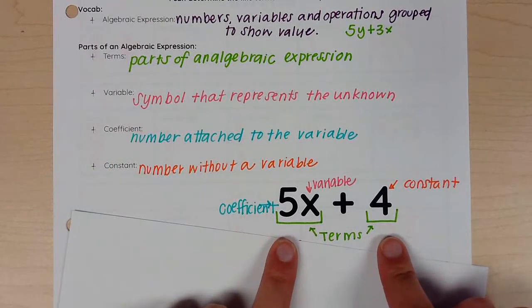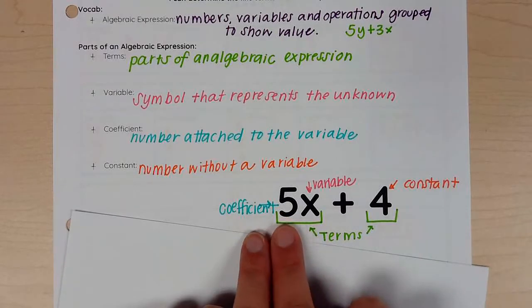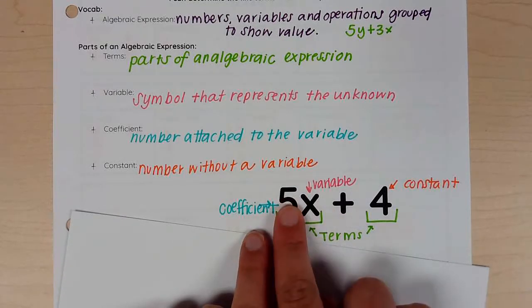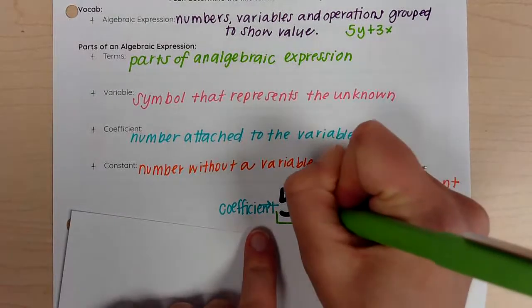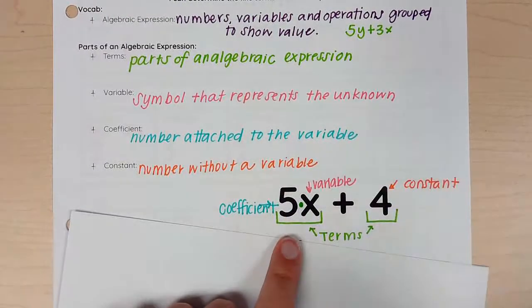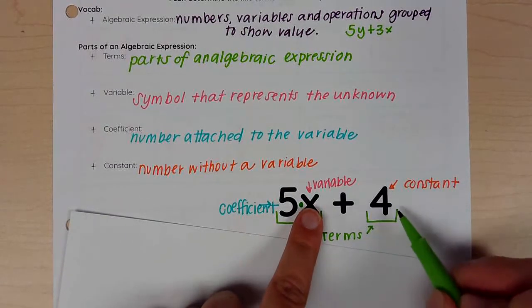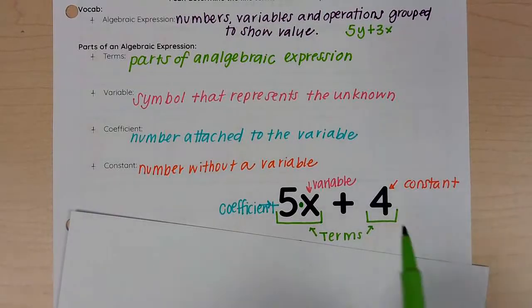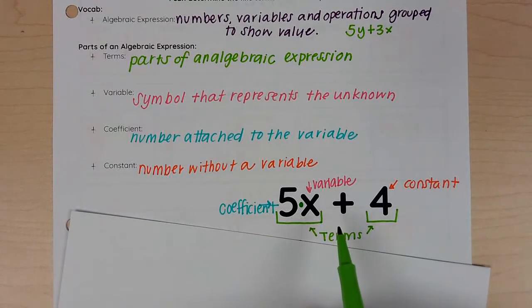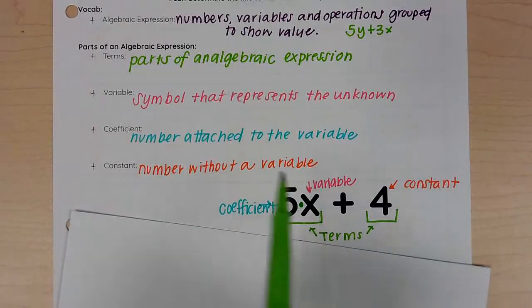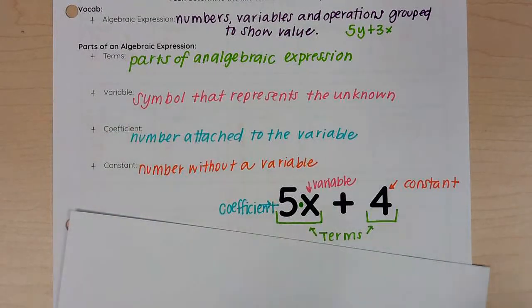So down here in your algebraic expression, we have 2 terms. 5x is a term, and in between here, that would be 5 times x, but we don't put that multiplication sign in there. 5 times x is one term, and 4 is another term. These terms are separated by our addition signs or our subtraction signs. So those are your terms. Next up, we have our variables. Our variables are those symbols, those letters that represent values that we don't know yet.